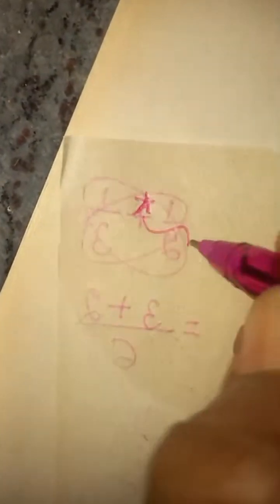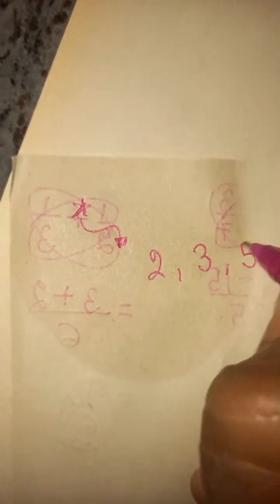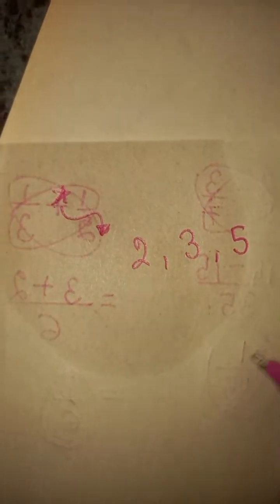Let's take the next one. Here I am telling how to find out the LCM and HCF of different numbers. Here they give 2, 3, 5. You need to find out what the LCM is.